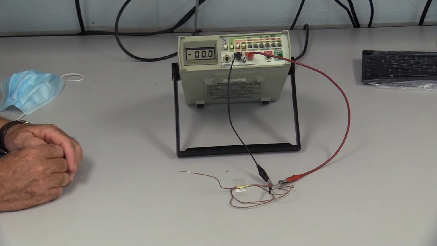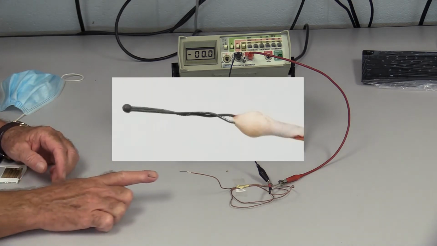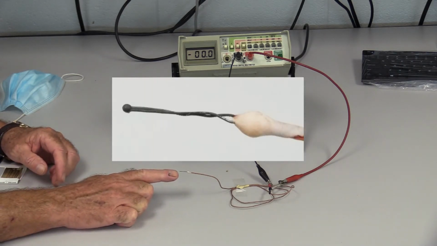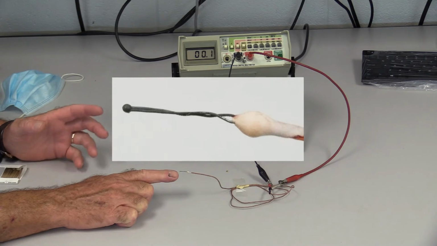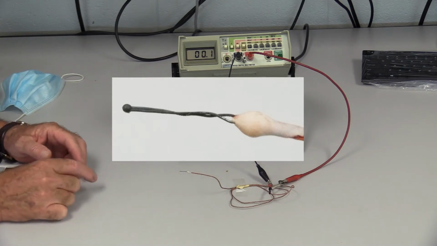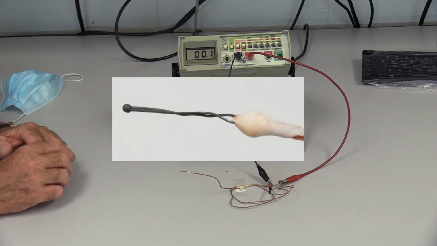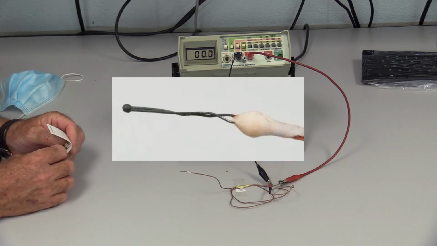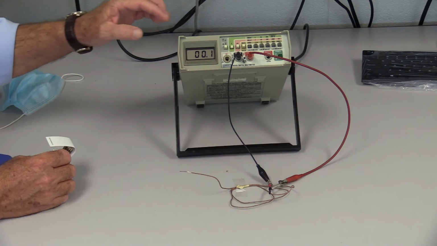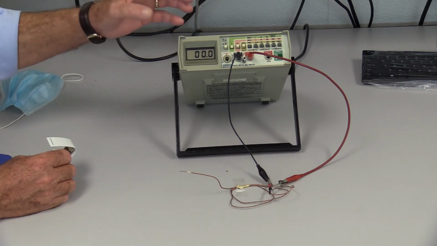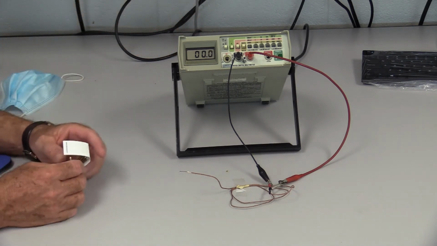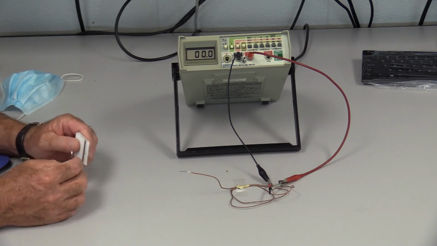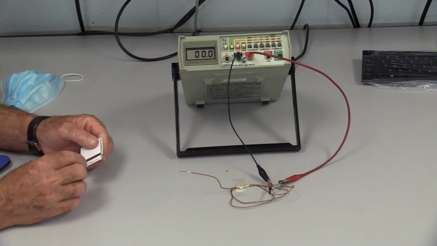So let's look at an example of the Seebeck effect. This device right here is a thermocouple, and this is a type J thermocouple made with a junction of iron and constantan. At room temperature, you can see that the thermocouple is outputting 0 volts. It's too small to measure with our measuring equipment.